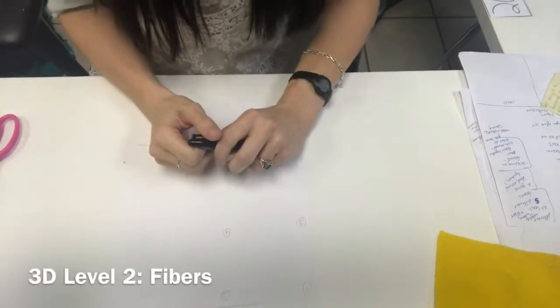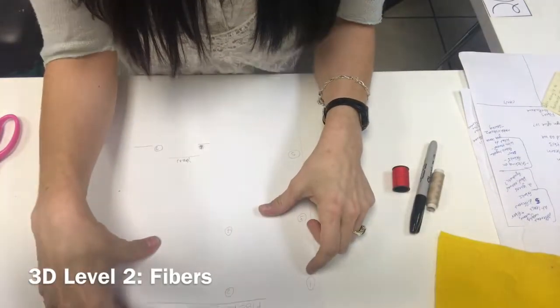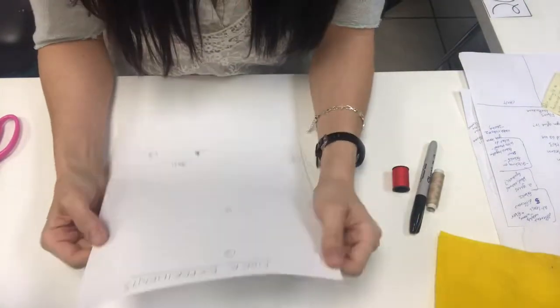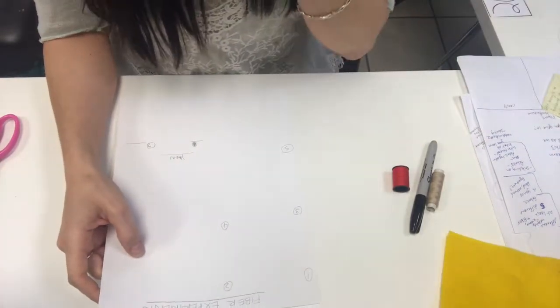This is the video for fibers. It's 3D level 2. So for fibers, we're gonna do a little something different. First of all, what is a fiber?